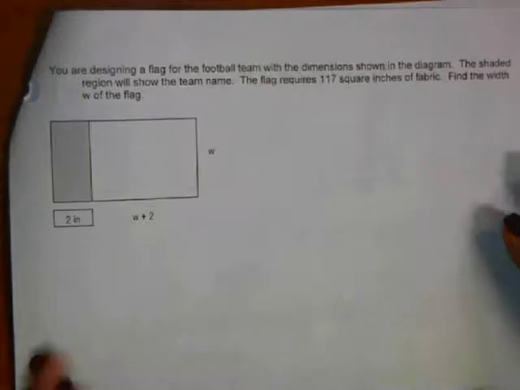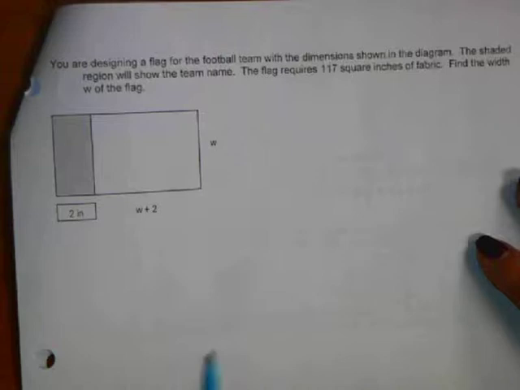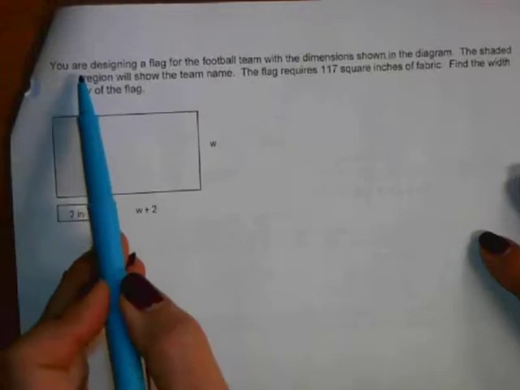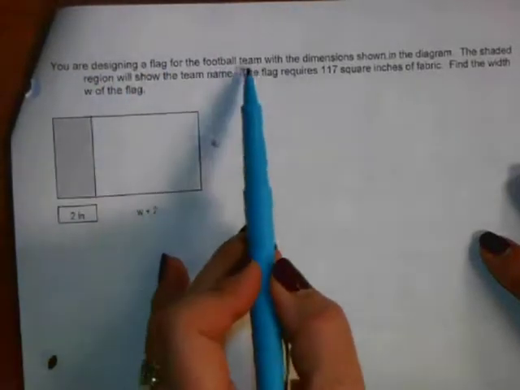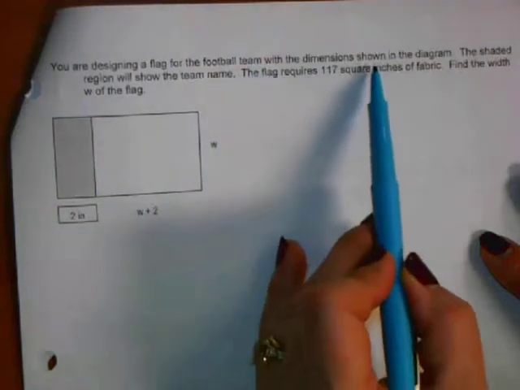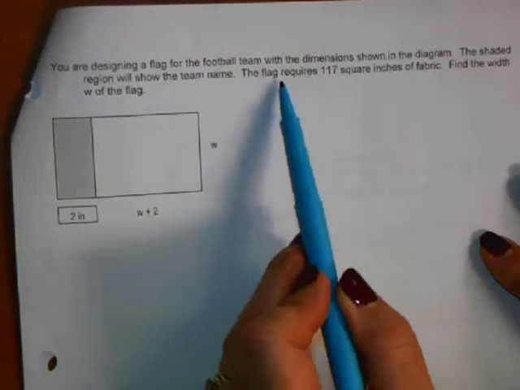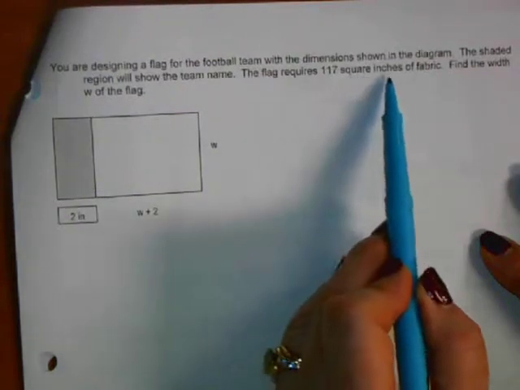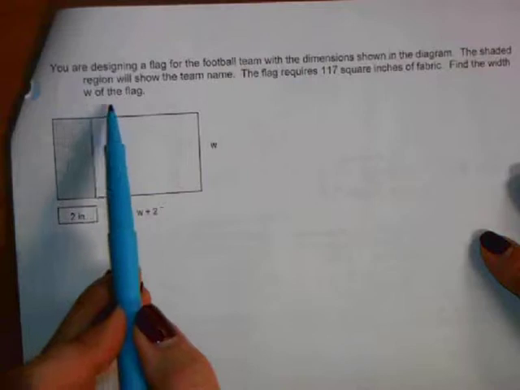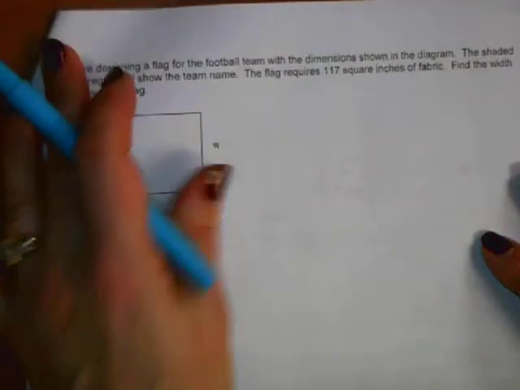All right, let's go. I want to hear your voices. Wake up. You are designing a flag for the football team with the dimensions shown in the diagram. The shaded region will show the team name. The flag requires 117 square inches of fabric. Find the width W of the flag.